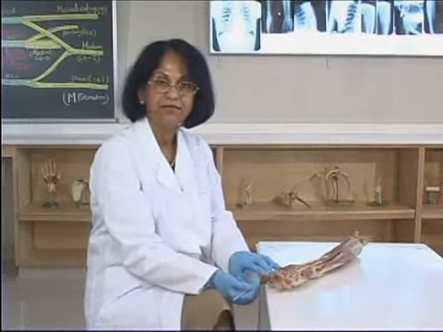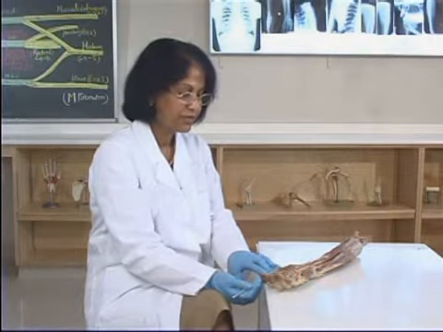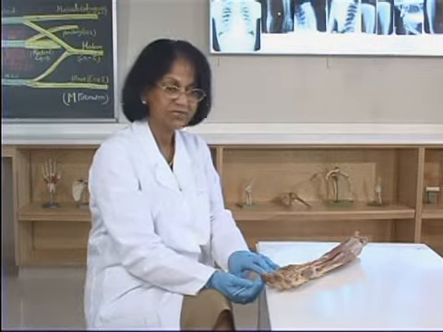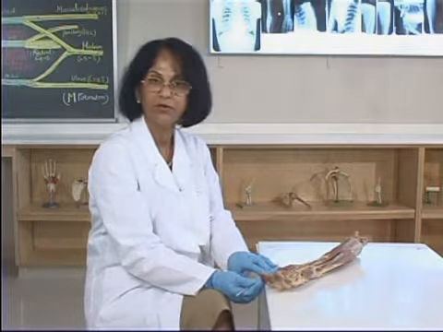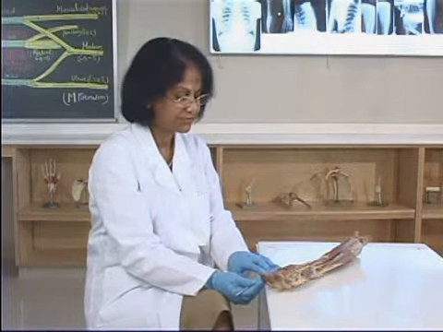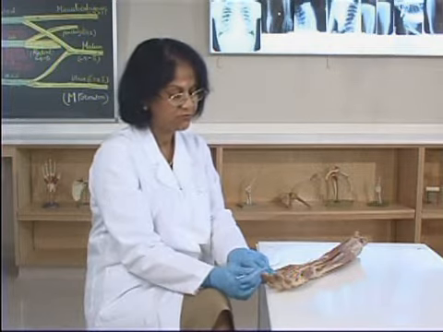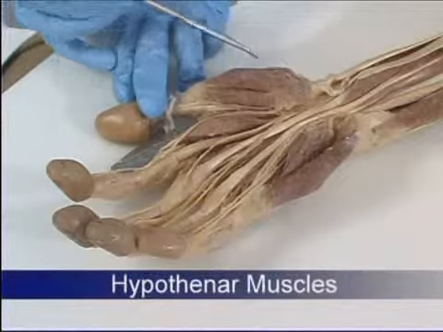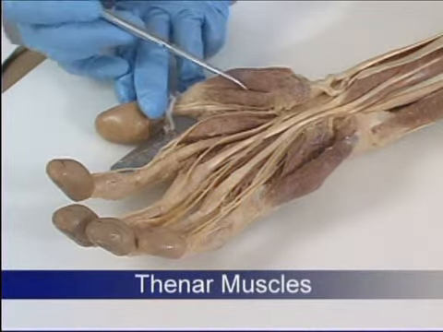Muscles in the hand are very important for the fine movements. Most of the hand muscles are supplied by the ulnar nerve, except the 5 muscles on the thumb side. There are 2 groups of muscle which are called the hypothenar eminence and the thenar eminence, which is on the thumb side.